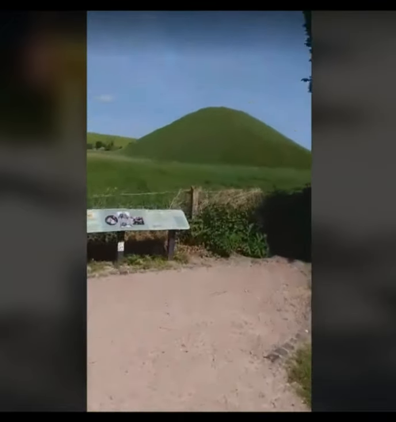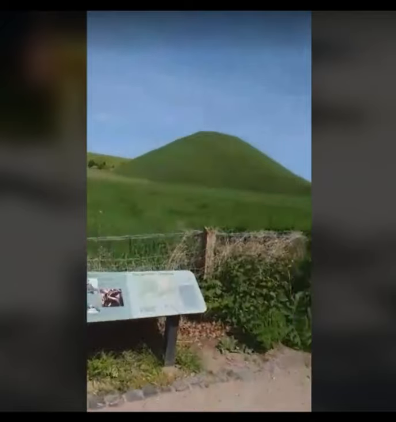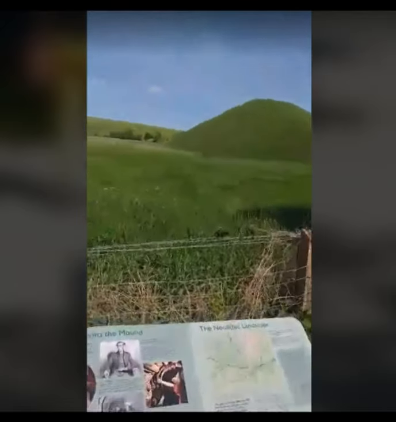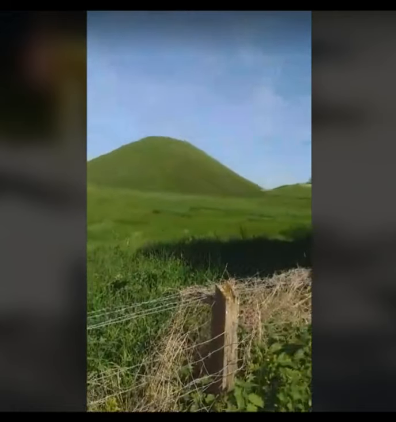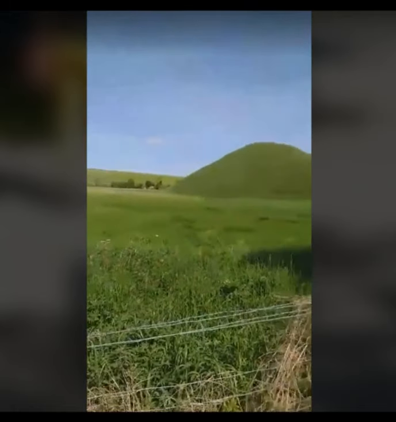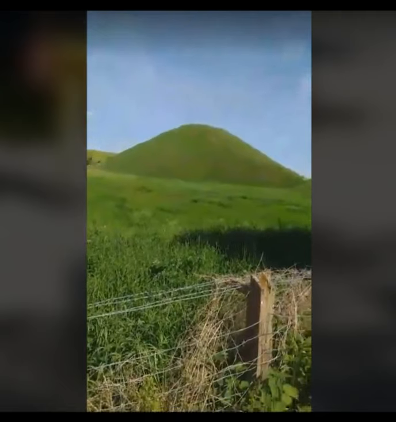Silbury Hill! Yeah, when I die, I want my ashes scattered on there. Yeah, it's a huge monument. It's the largest man-made mound in northwest Europe.